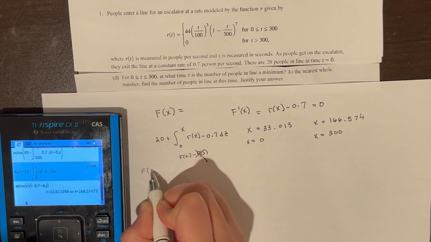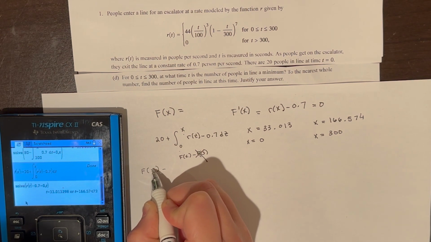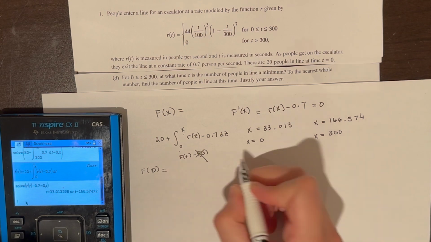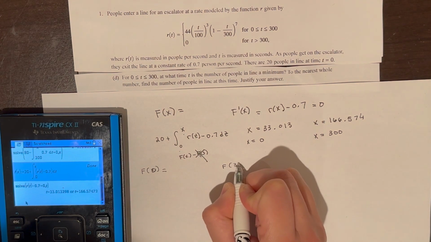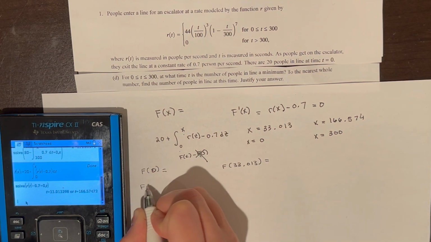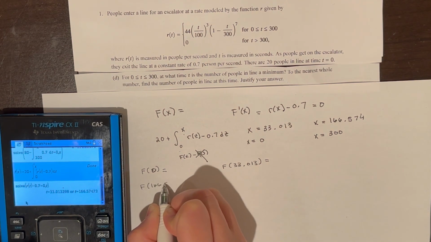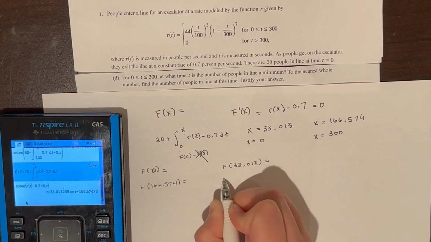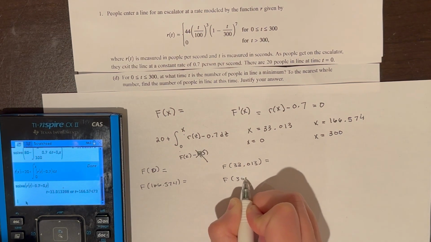So what is f of 0? f of 33.013? f of 166.574 and f of 300?